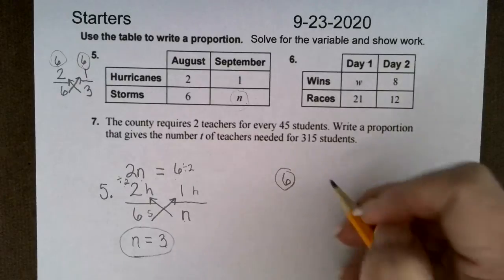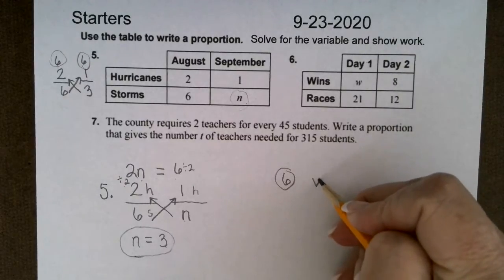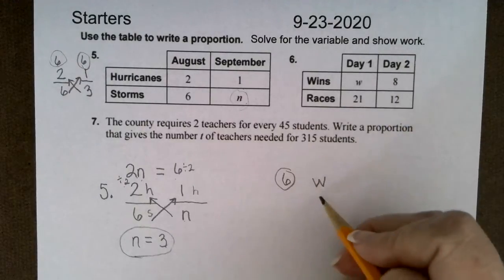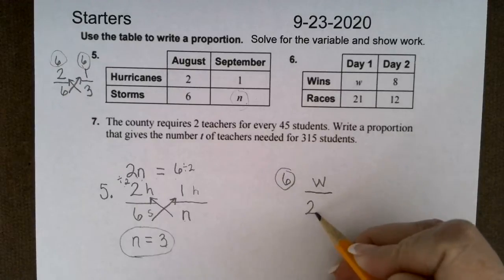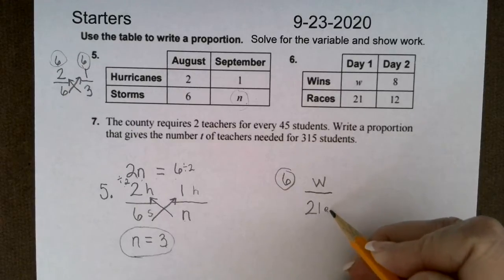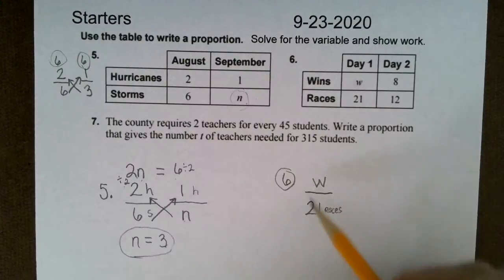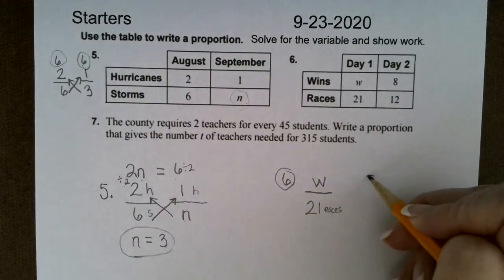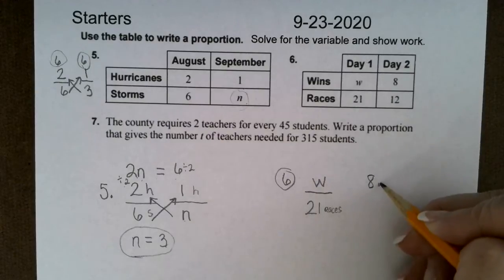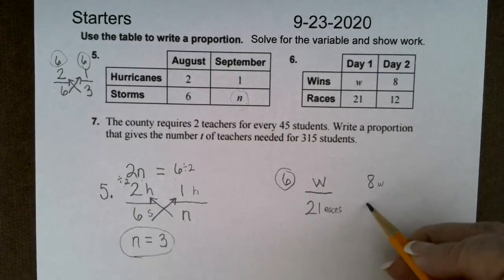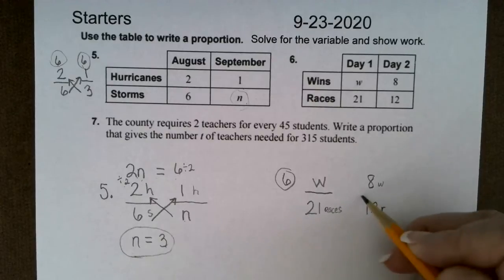Then we're going to look at number 6. Same thing. So we have day 1, we have some number of wins that we don't know over 21 races. And I just like to write the wins and races. So I remember if wins is on the top on this side, then I have to have 8 wins on this side and 12 races.